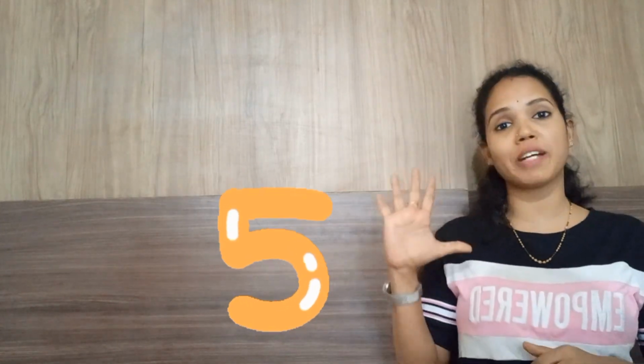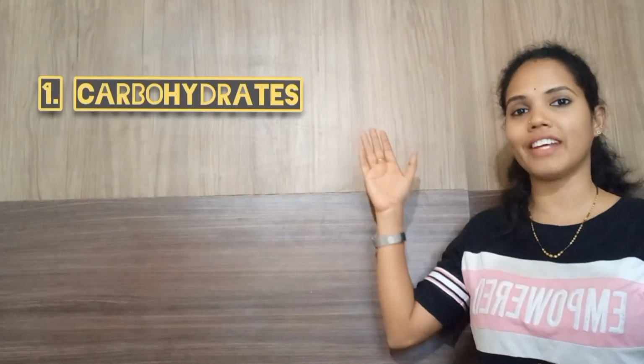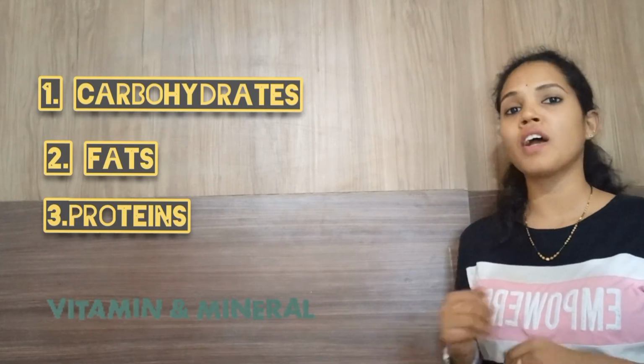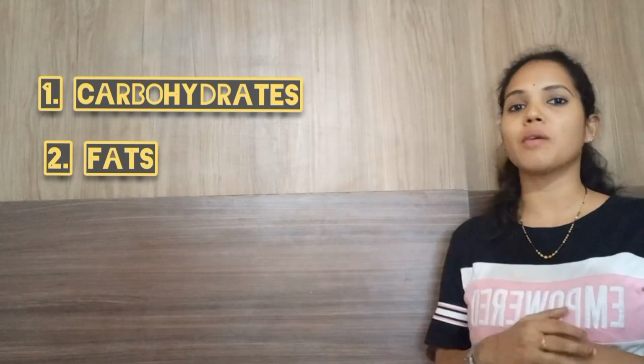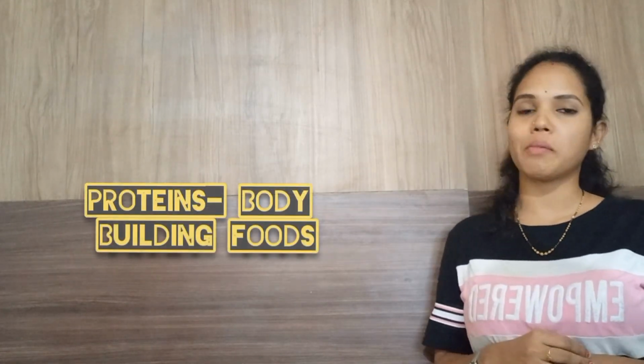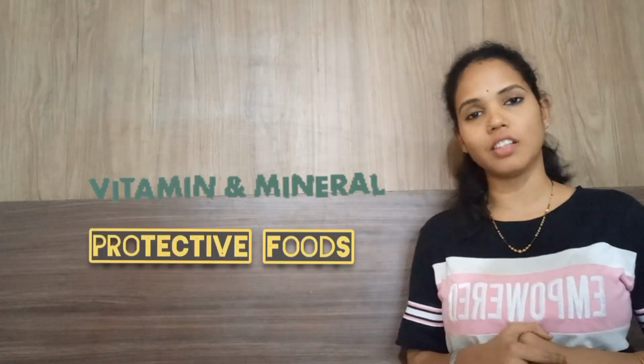Now, there are 5 major types of nutrients that we get through food. Let us talk about these nutrients in detail. The 5 major types are carbohydrates, fats, proteins, vitamins, and minerals. Carbohydrates and fats both come under the energy-giving foods. Proteins come under the body-building foods, whereas minerals and vitamins both come under the protective foods.